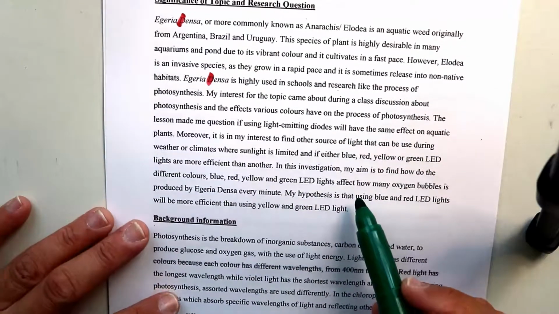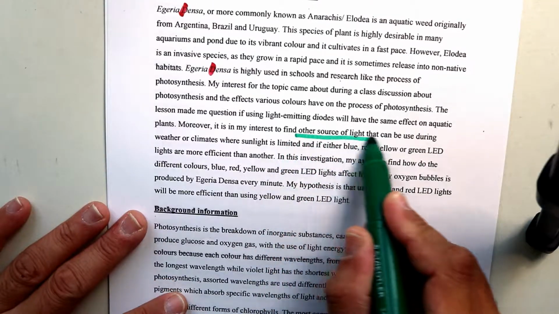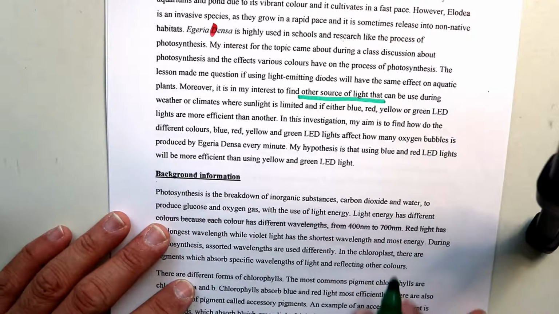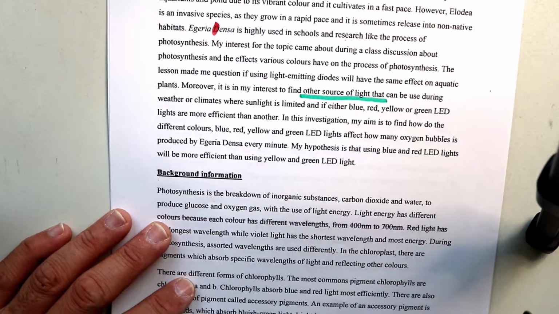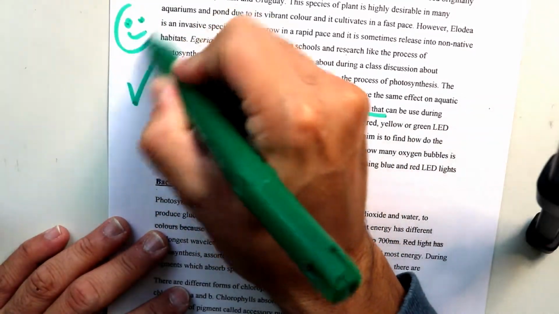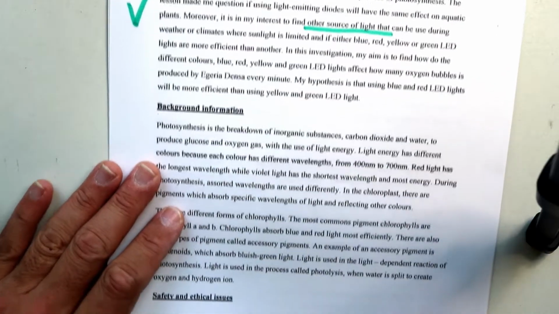Basically how she got the interest is to find out other light sources. So basically, can you not also use other light sources to optimize photosynthesis? And she wanted to check this, and I think this is very consistent, and I like this, it makes sense.